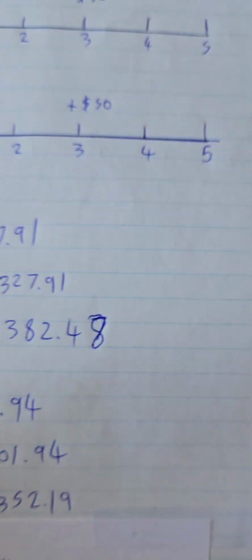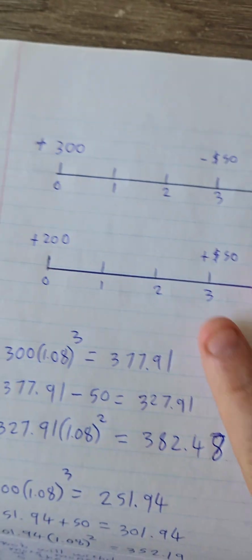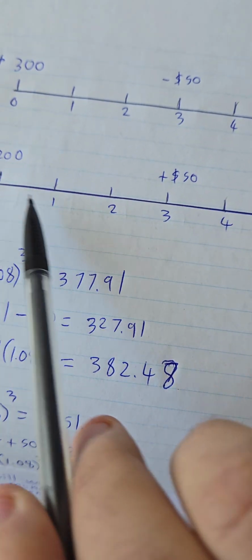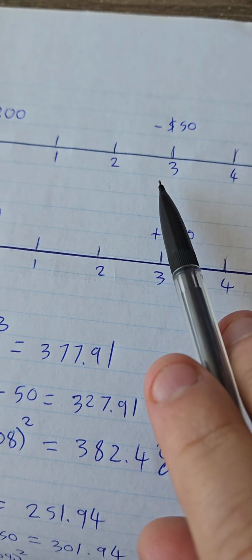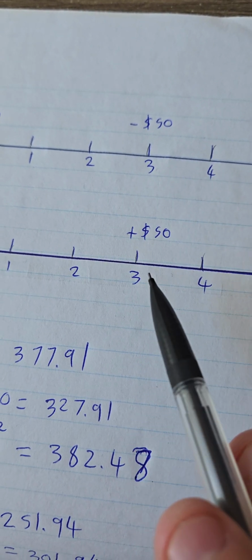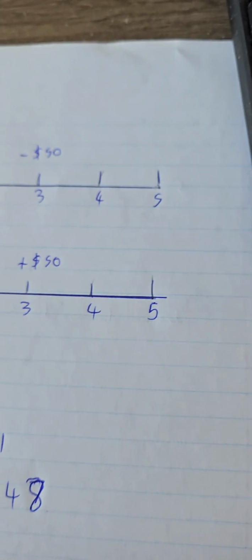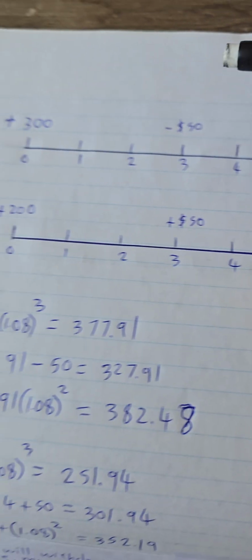Okay, so here for the question, I drew a little timeline. That's each of the years. There's two timelines. The one difference there, he adds 300. There he adds 200. The third year he takes off 50. Here the third year adds on 50. And after 5 years, what does he withdraw?